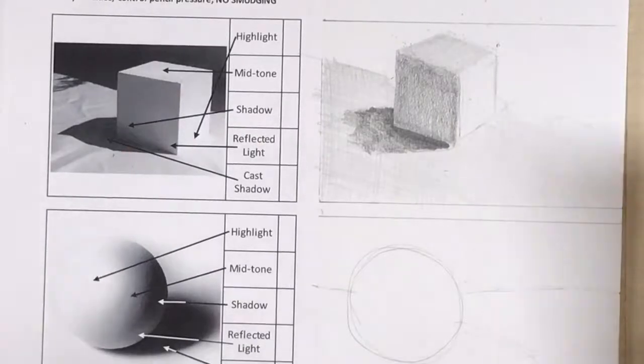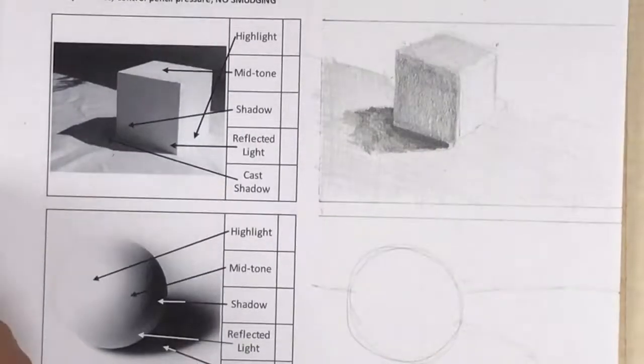I'm not done yet, but you get the idea. Eventually, what you're really trying to create is a three-dimensional cube using these different shading techniques. Okay? All right. Good luck.